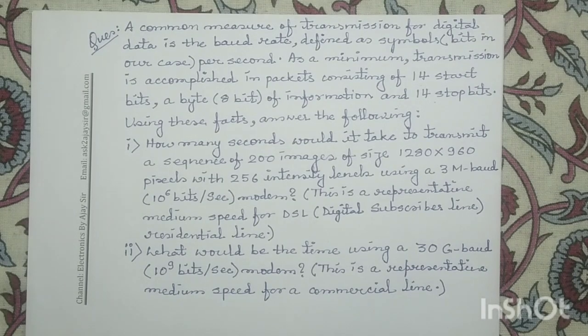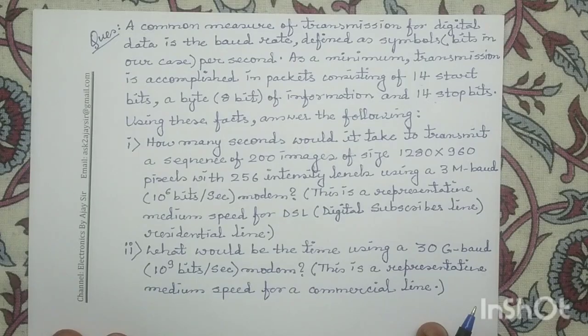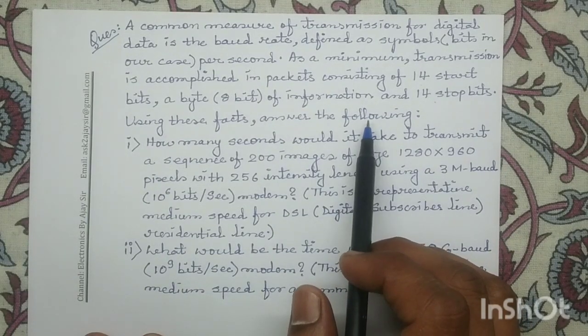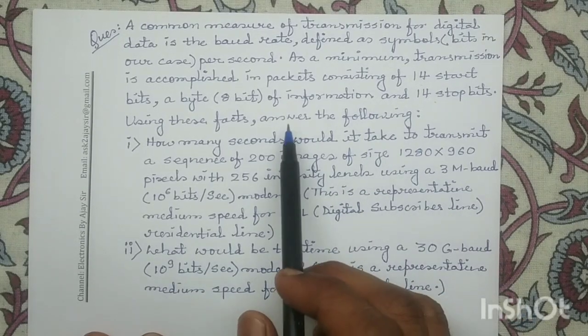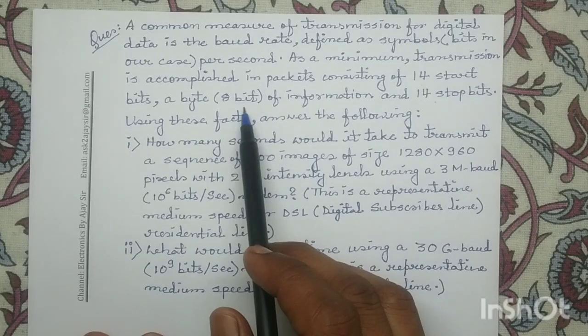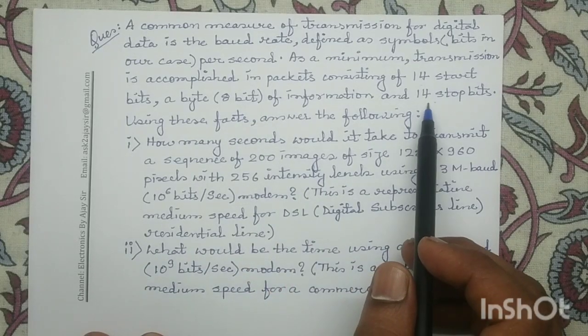Good morning all. Today we will solve a numerical question on image size determination and its transmission. So in this question, the packet configuration is given to us. It consists of 14 start bits, 8 bits of information and 14 stop bits.